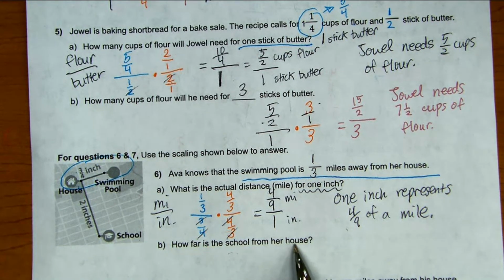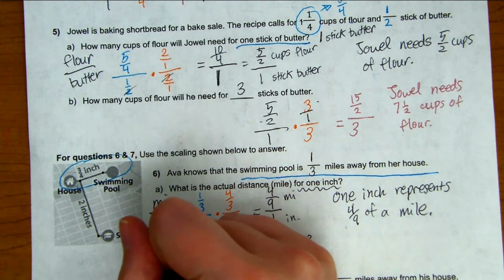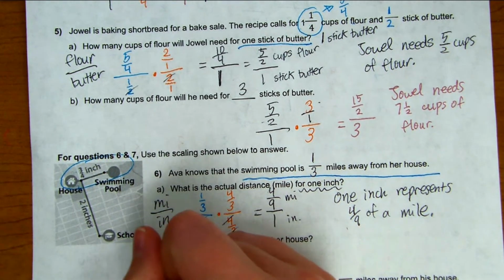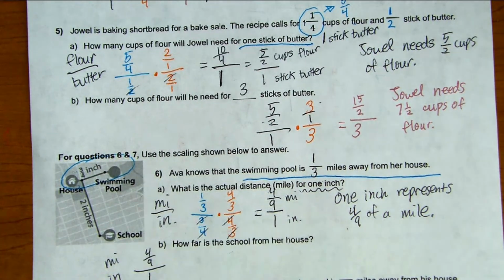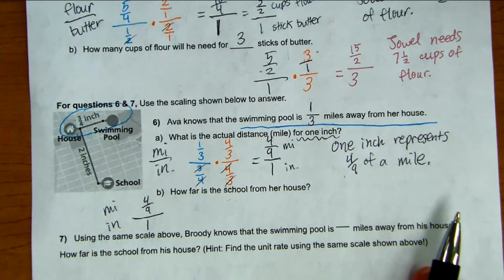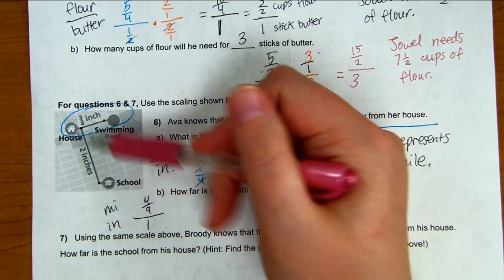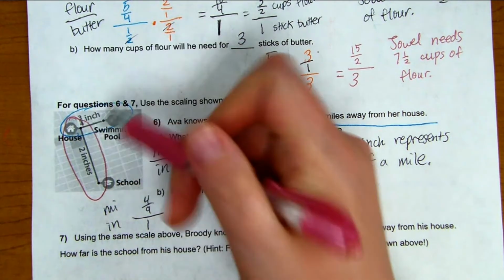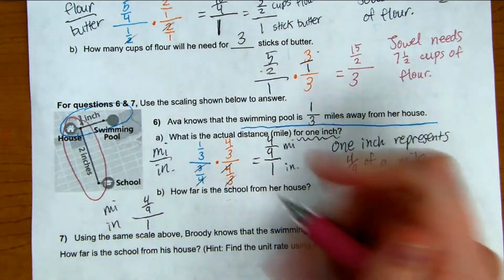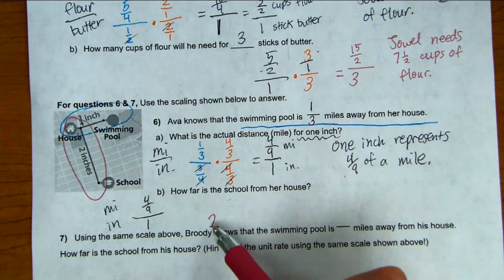So we can take this unit rate of 4/9 of a mile for each 1 inch, and we need to turn this into the new rate where we're using the distance on the map from the house to the school. So we can see that the house to the school is 2 inches apart, so we need to scale this rate up so that it has 2 inches for the denominator.